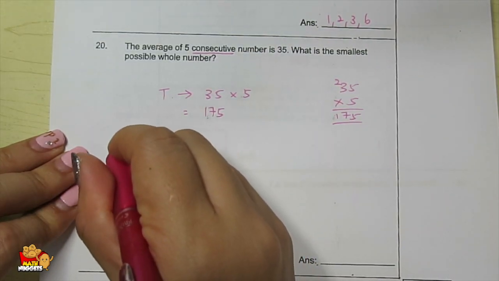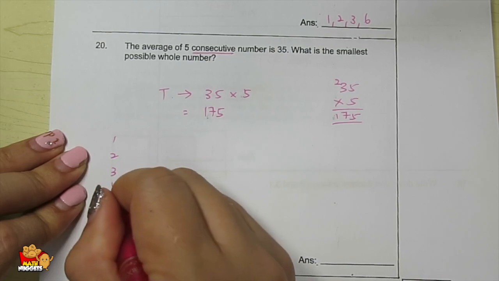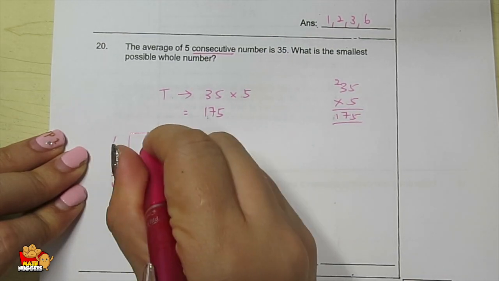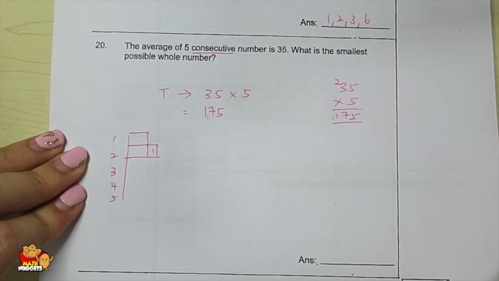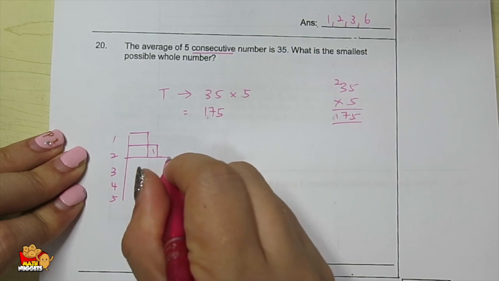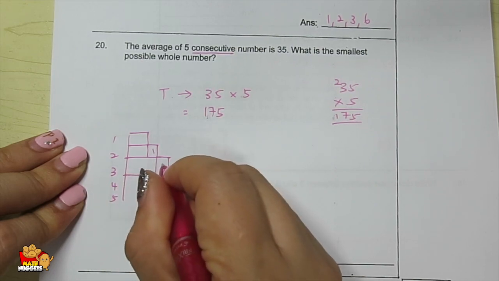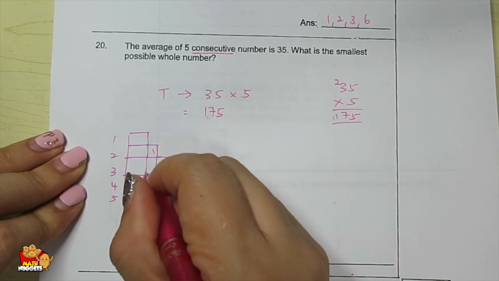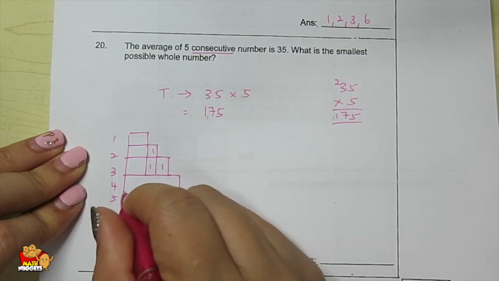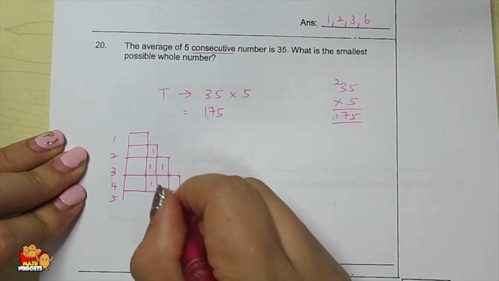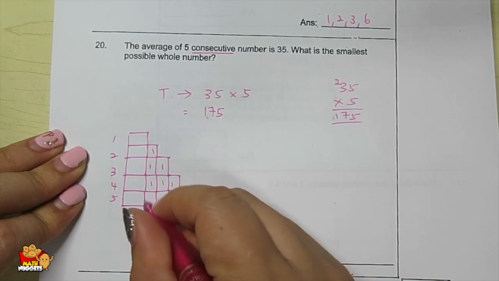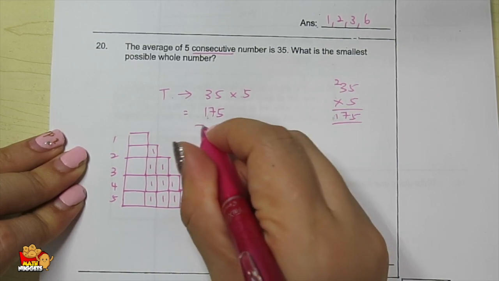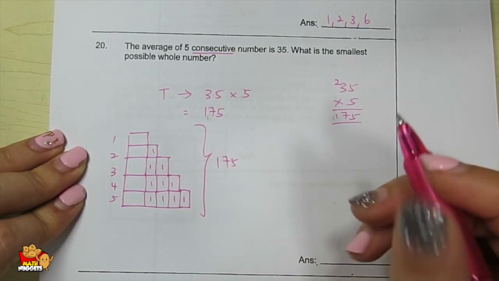Now if I were to draw it out, first, second, third, fourth, fifth number, okay? Between the first and the second number, because they are consecutive numbers, the second number will be one more than the first number. So once again, if I compare the third and the second number, the third number will be one more than the second number. So the difference will all be 1. And the total adds up to 175.